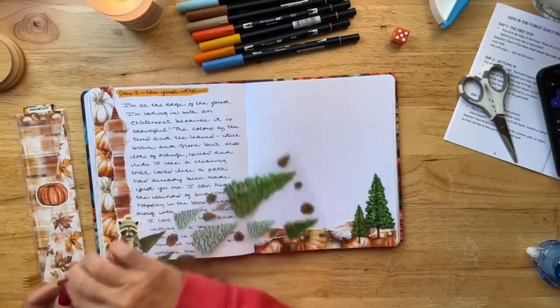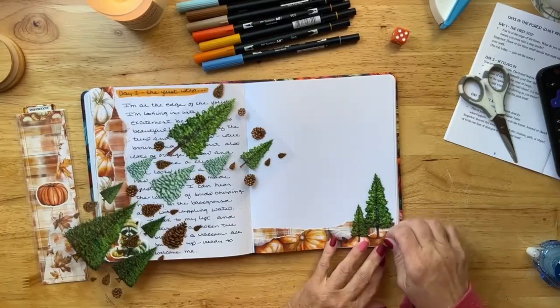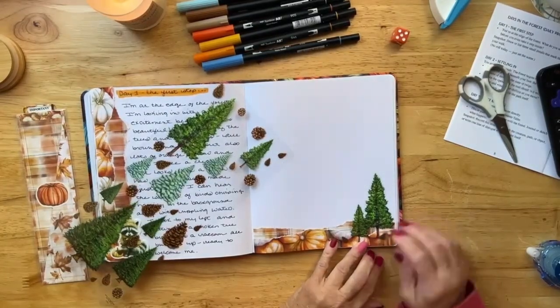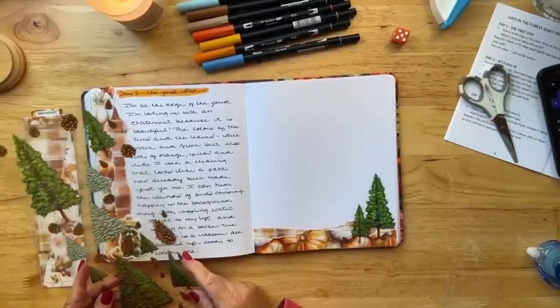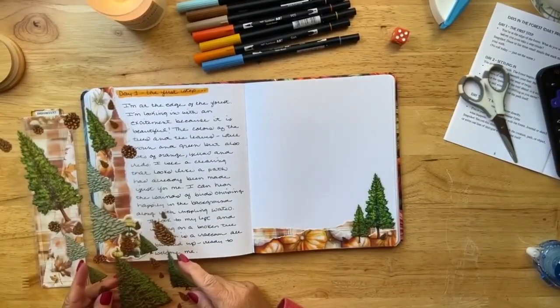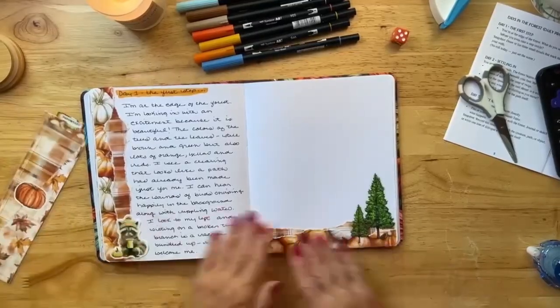Oh, these are tough to get up. I should have grabbed my tweezers. There we go. I'll put this one right here. Actually, I think that looks pretty good. I don't want it to be too much because I want to leave lots of room for my words.